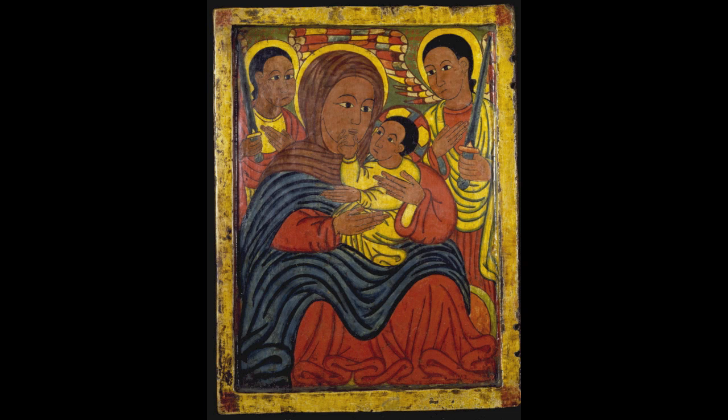This icon's principal image is the Virgin Mary and her Son, Jesus Christ. Naturally, they are depicted as Ethiopian. The mother and child are guarded by the sword-bearing archangels, Michael and Gabriel. These heavenly warriors spiritually situate this moment of tender interaction in the realm of the supernatural.